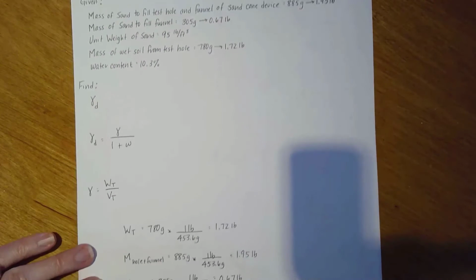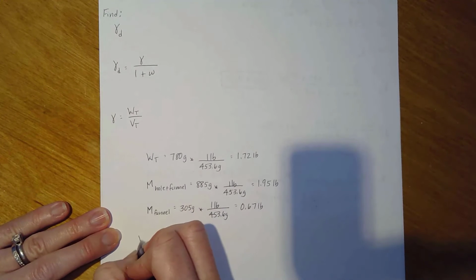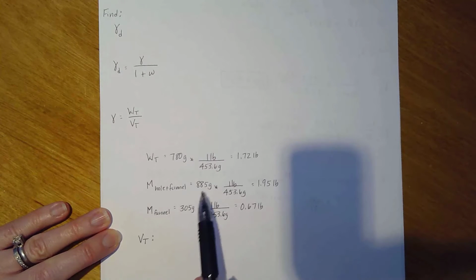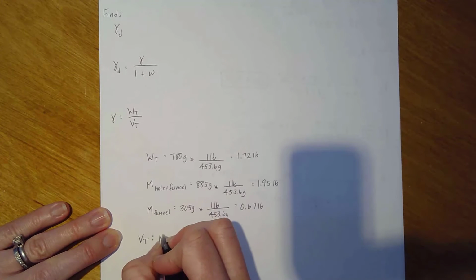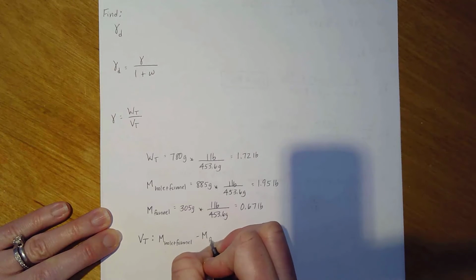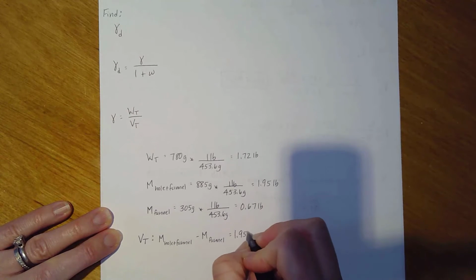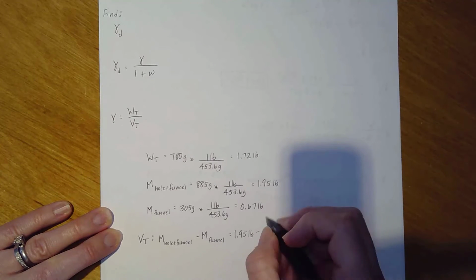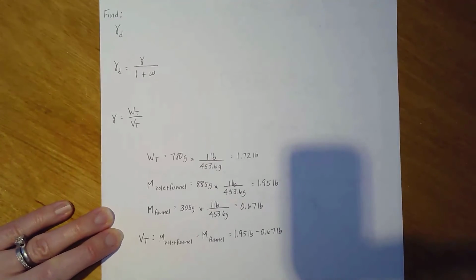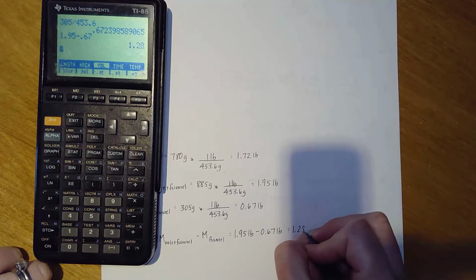Okay, so now we can determine our other information. So we have our weight total. Let's work on getting our volume total. For our volume total calculation, we're going to take the mass of the hole plus funnel, subtract out the mass of the sand to fill that funnel. So that would be 1.95 pounds minus 0.67 pounds. 1.95 minus 0.67 gives us 1.28 pounds.